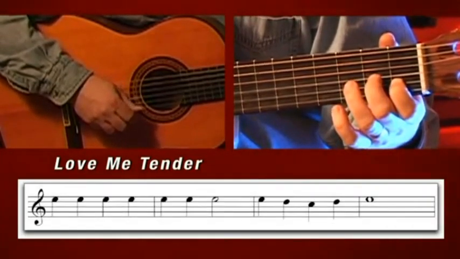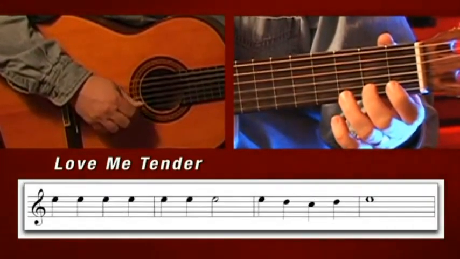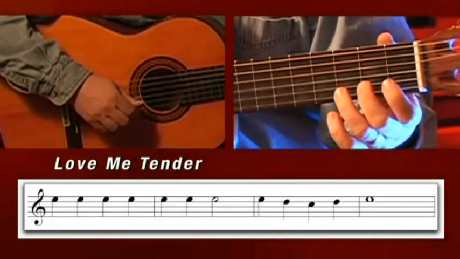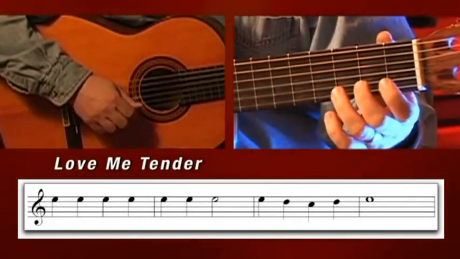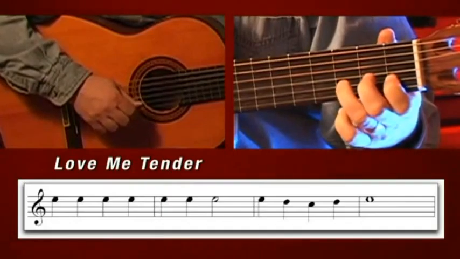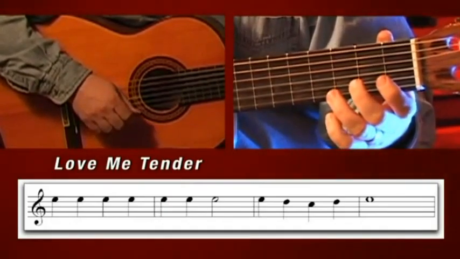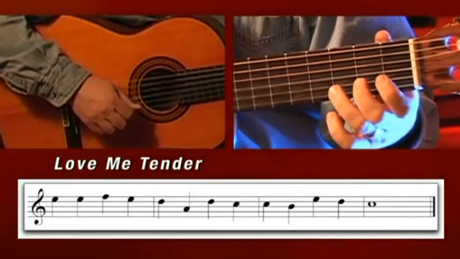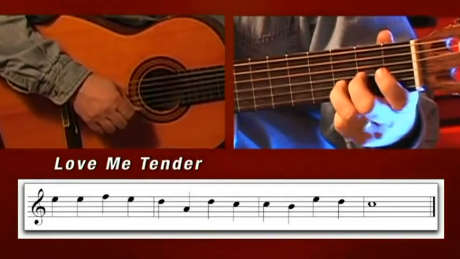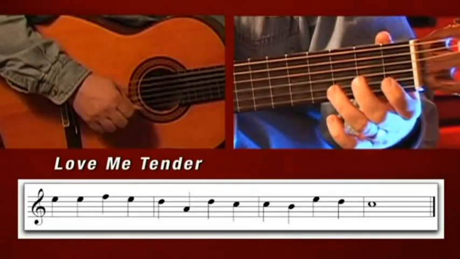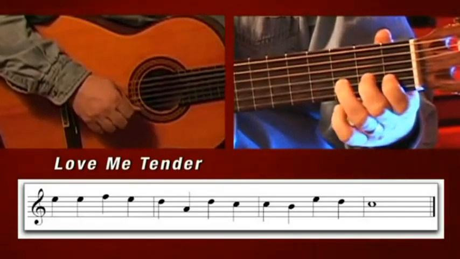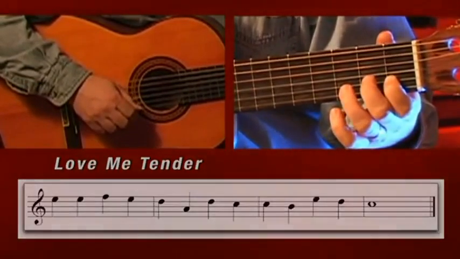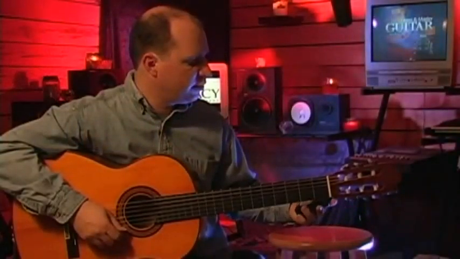Next line, ready, go. Two, three, four. Two, three, four. Good. Speed it up a little bit.